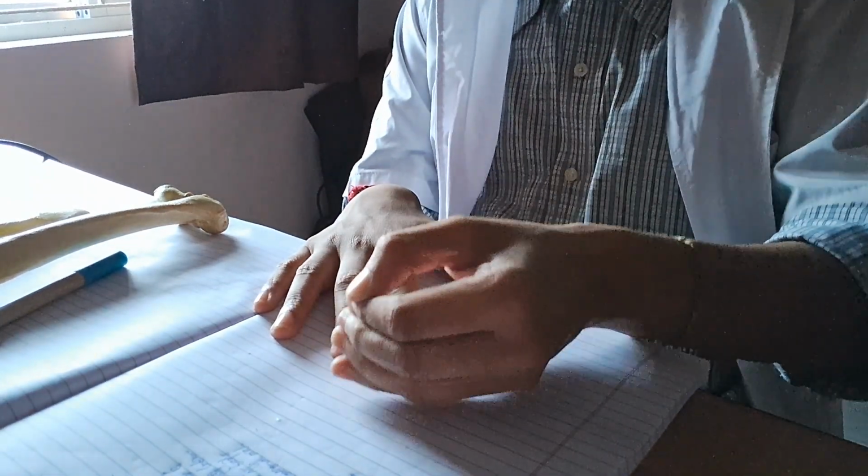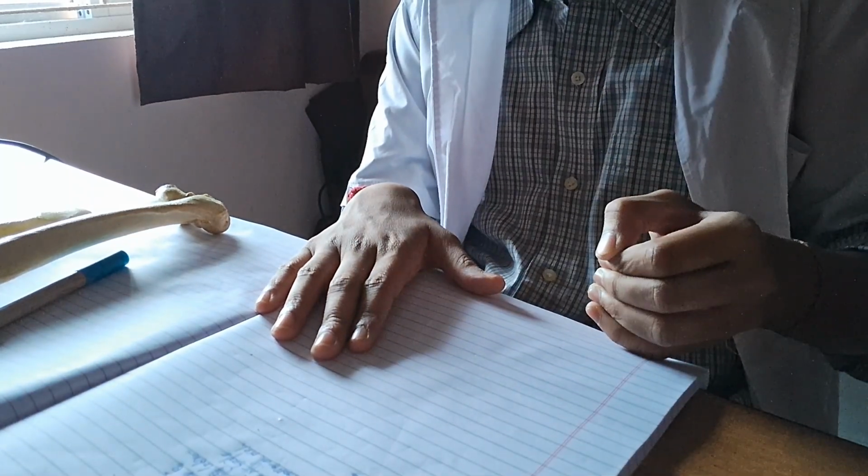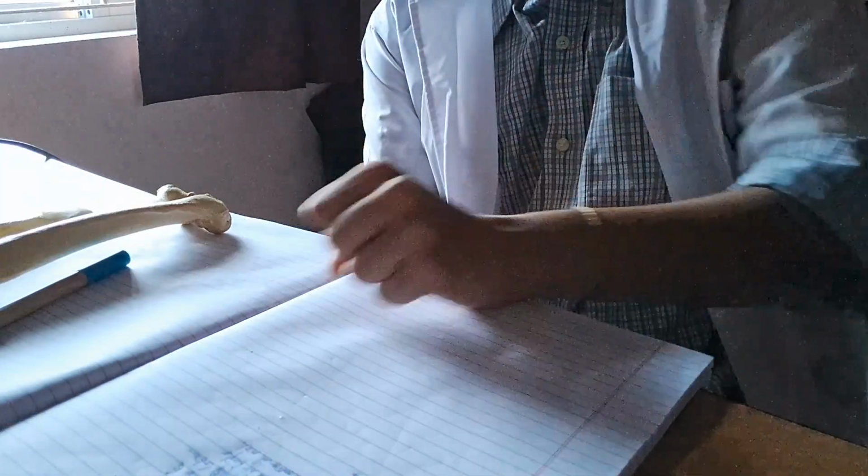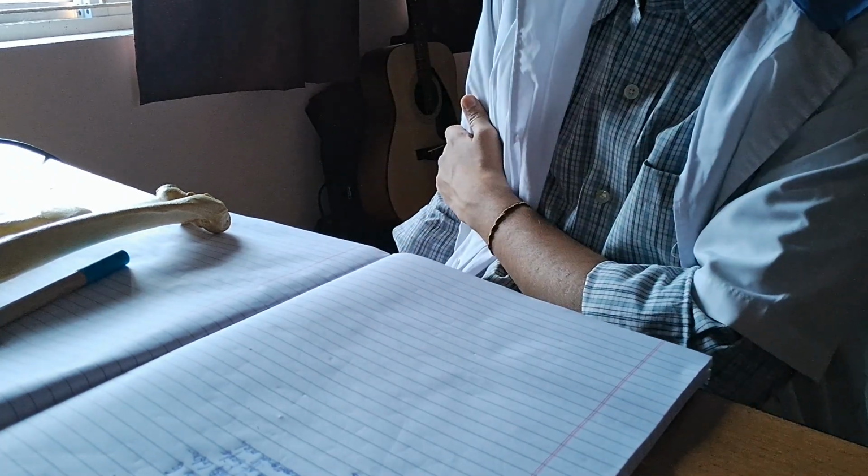Now, you know circumduction, right? Circumduction is first flexion, then abduction, then extension, then adduction. So flexion occurs like this: you take your hand forwards and medially, this is flexion, and then you take it backwards, a full 180 degrees, that is extension. Now you are doing this, which is abduction, and you are taking it down, this is adduction. Abduction, adduction, flexion, extension, right?